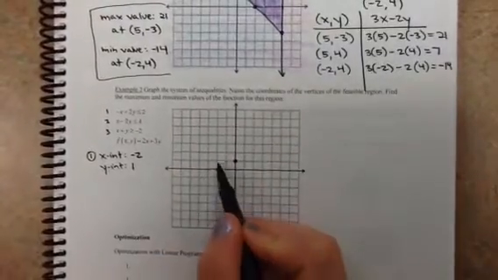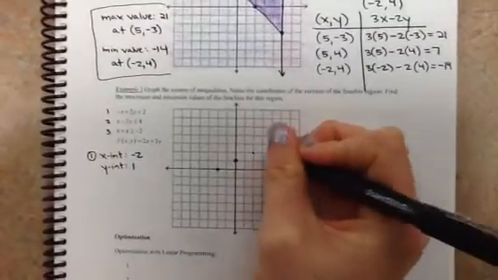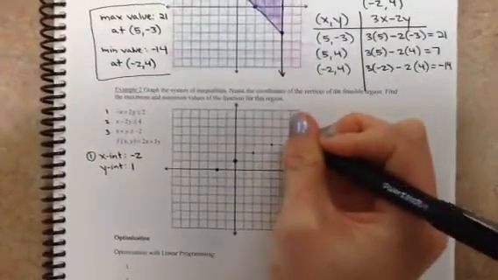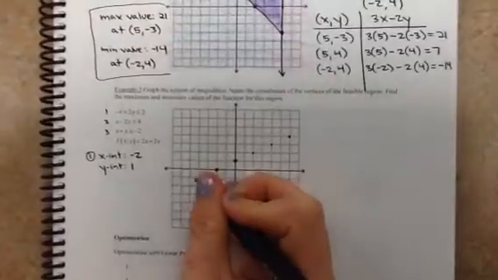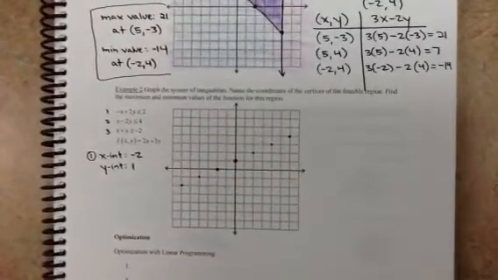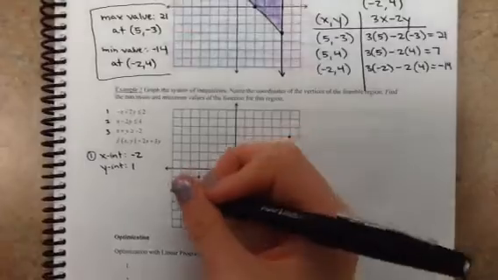So follow the same pattern, up 1 to the right 2, just keep that pattern going. And you can take it off to the other side too. Okay, we need to be super accurate so we get the right vertices.